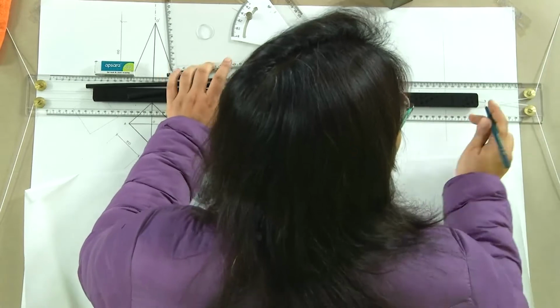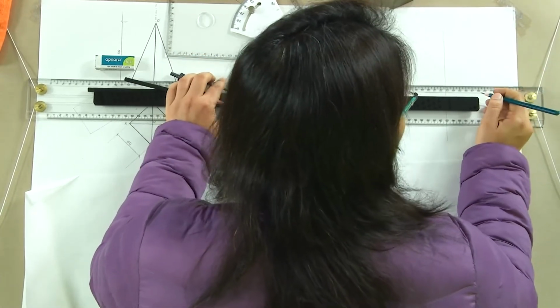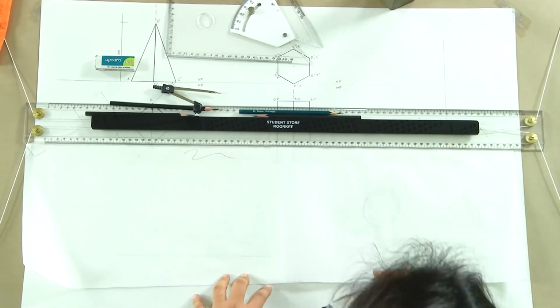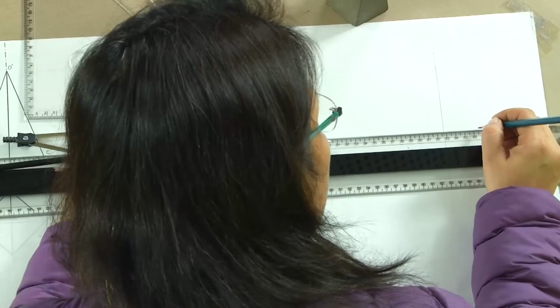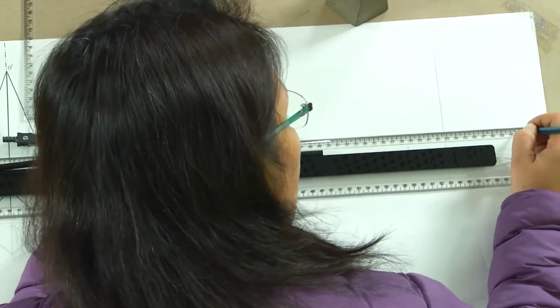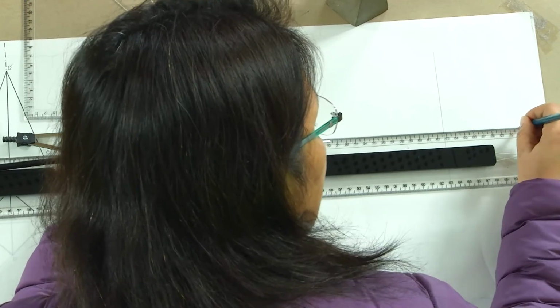So, say this triangular prism is resting in HP on one of its faces in such a manner that its axis remains parallel to both HP and VP. So, what would we do? We would start drawing. Suppose this is an equilateral triangle of 5 centimeter side.